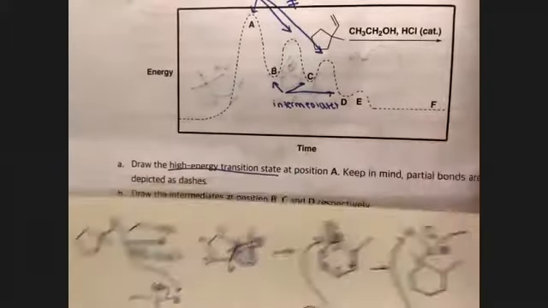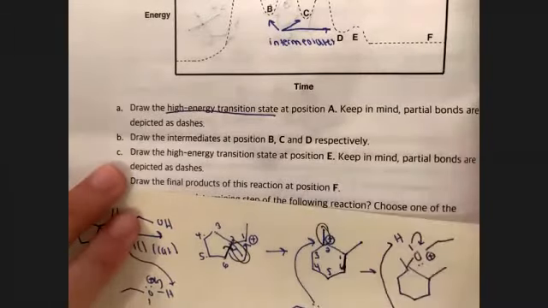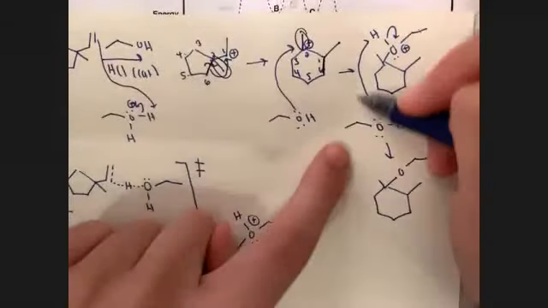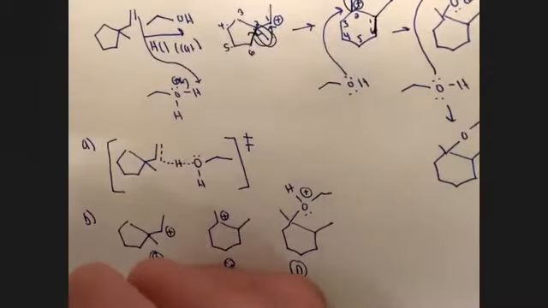Okay, so now we're here. And then it says C, draw the high energy transition state at position E. So another transition state. So let's draw that. We know that we're following this mechanistic step right here. So let's draw that skeletal framework.